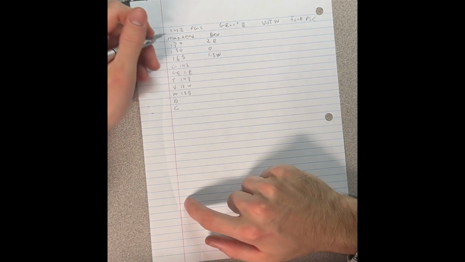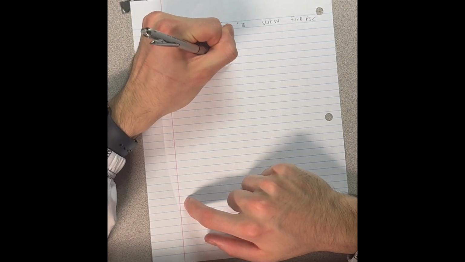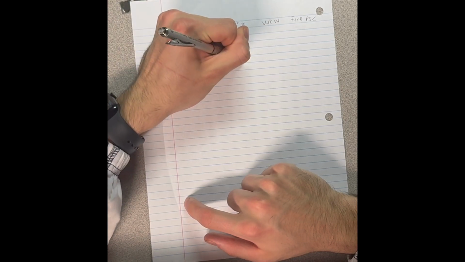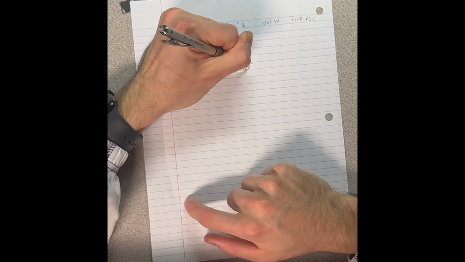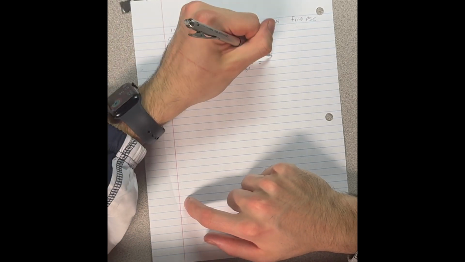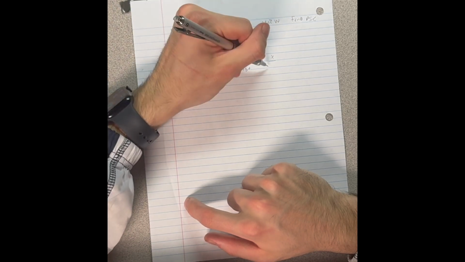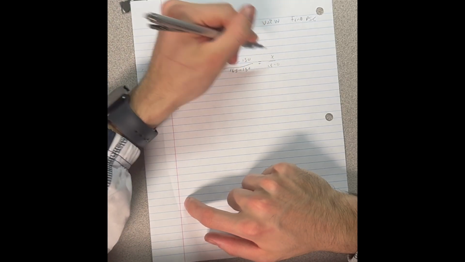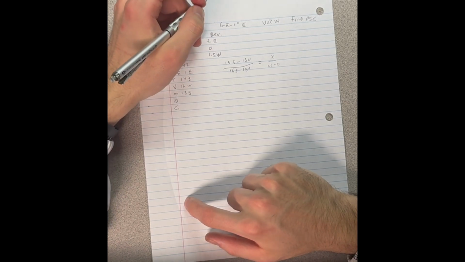So it's just a linear interpolation, so it's going to be 155 minus 150 over 165 minus 150 is equal to x over the difference between these two deviations, which is 1.5 minus 0. Now, obviously, if that wasn't 0, you would do it as needed.